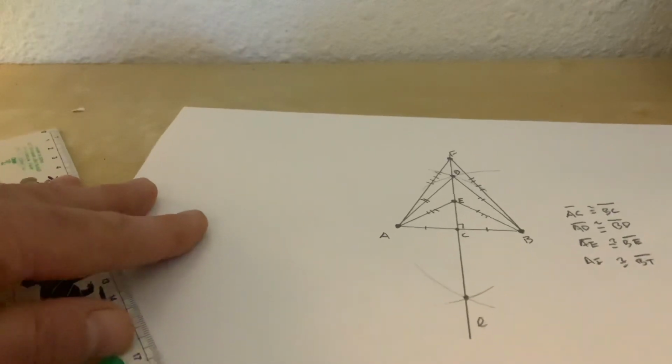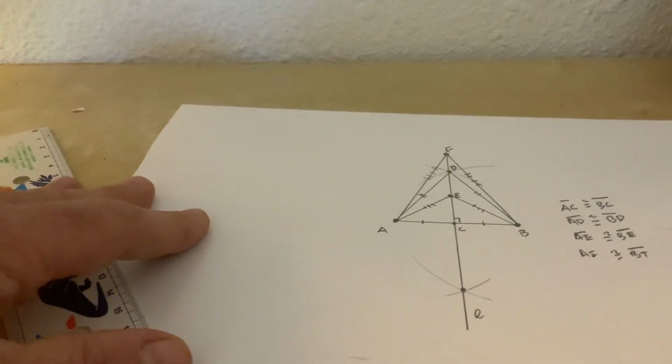That is the elegant and beautiful perpendicular bisector theorem, and we're going to do a really interesting application of this in the next video.